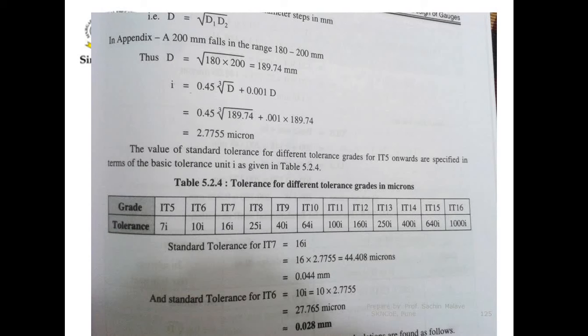It might happen that sometimes this formula is given to you in the examination, and sometimes it may not be given to you. So please remember this formula. It is mandatory that you memorize this. Don't expect that this formula will be given in the exam. Sometimes it may be given, sometimes it may not be given. So that formula is to be kept in mind, where D is a geometrical mean of the diameter steps.